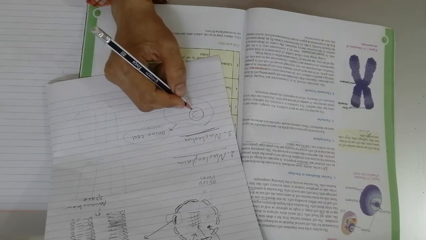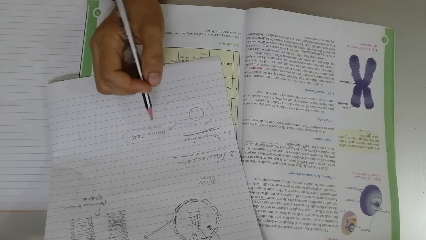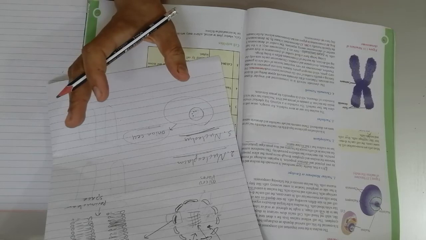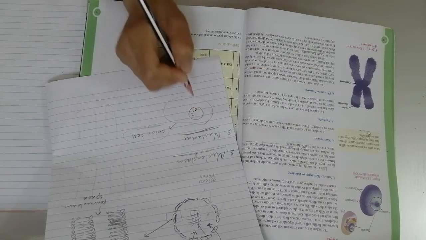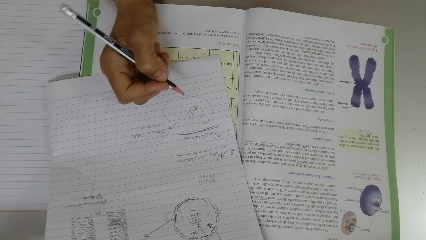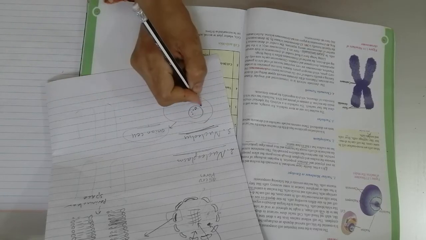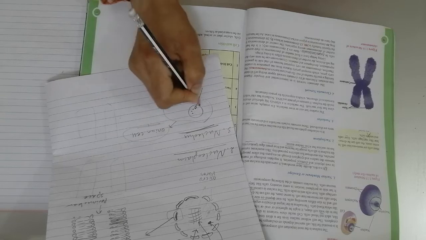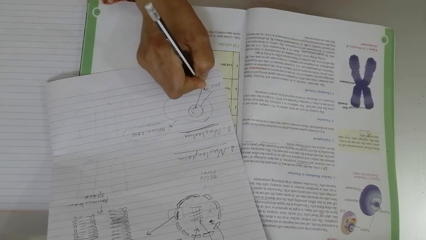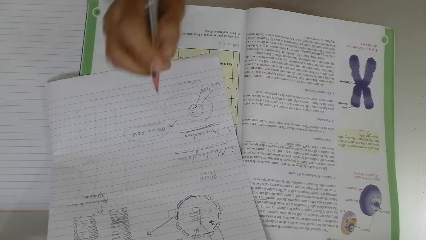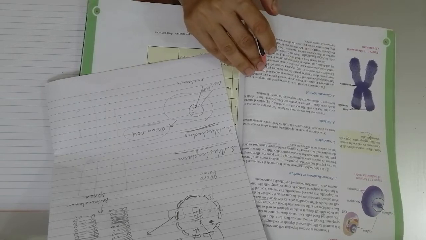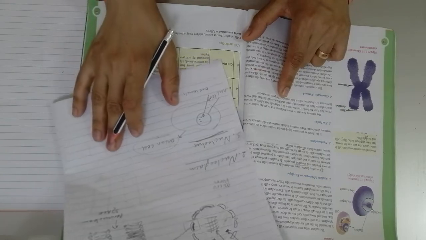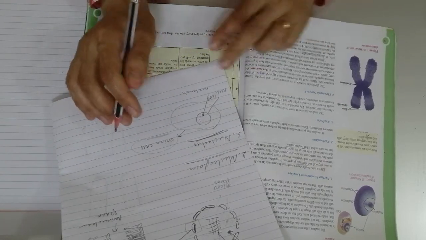The nucleolus is a relatively big spherical structure. It is found inside the nucleus. Nucleolus, and this is the nucleus. So the nucleolus is found inside the nucleus. It consists of protein and RNA.